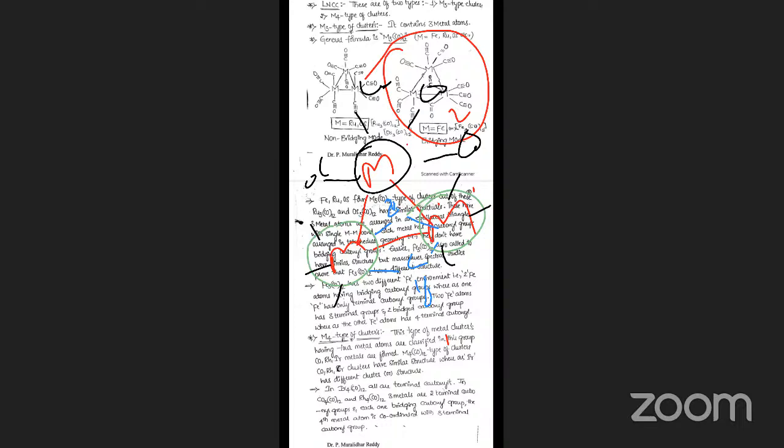What is the concluding point? In the central atom, the atoms are bound with the carbonyls. In that condition, based on the stability of the complex, some internal changes are there. What are the internal changes? Two ligands are acting as bridging. The remaining 10 ligands are acting as terminal.